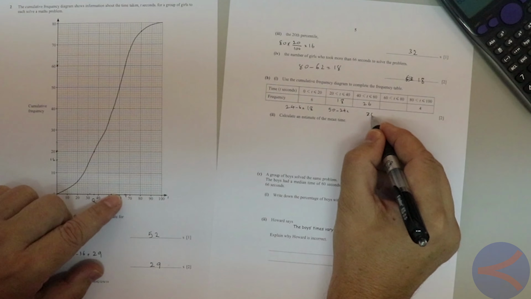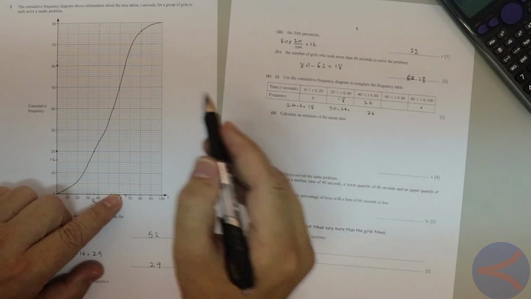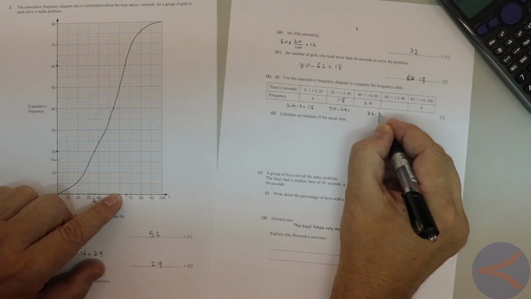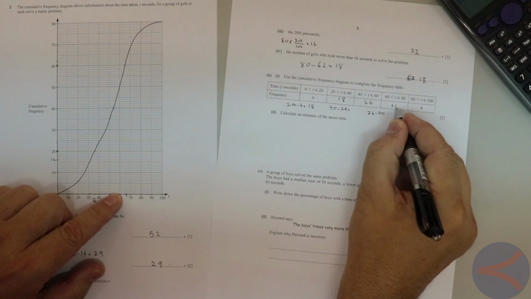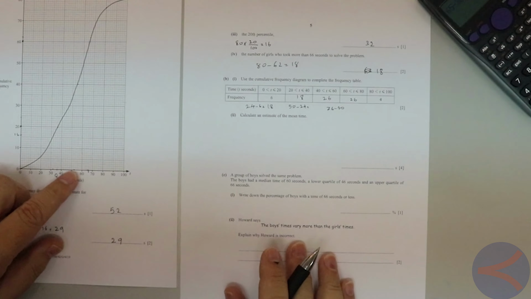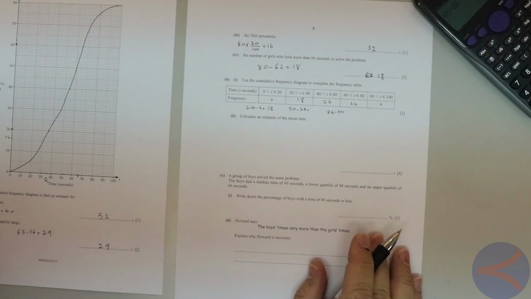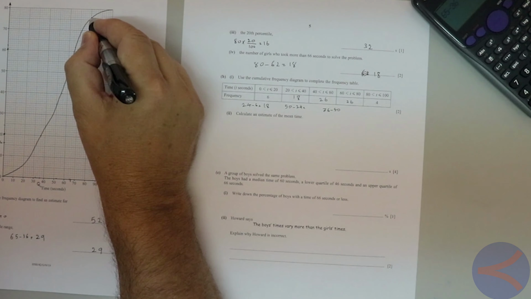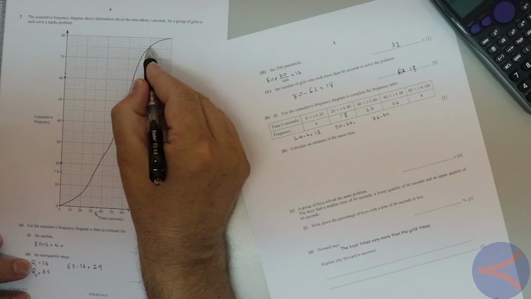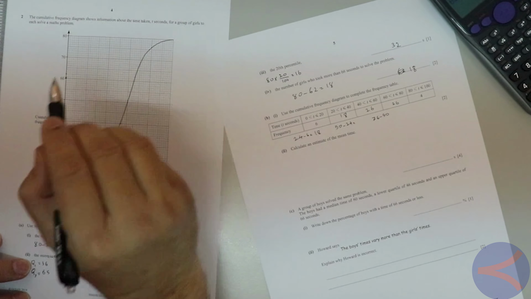We know that before that was 50 totally. Therefore minus 50, you are going to get again 26. And the last one also is given to us, which is 4, which from the graph also is clear. From here, if you count, it is 4 units to the top.